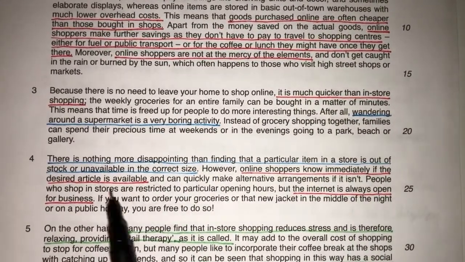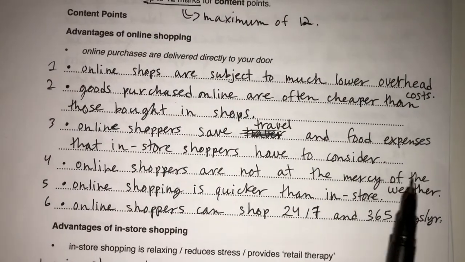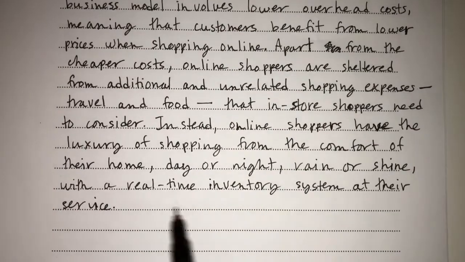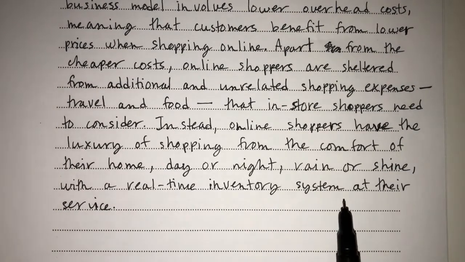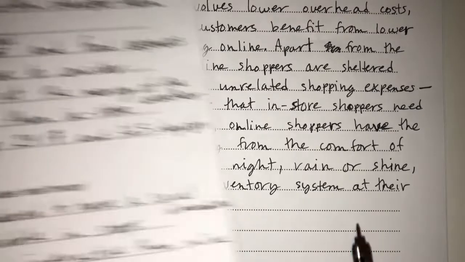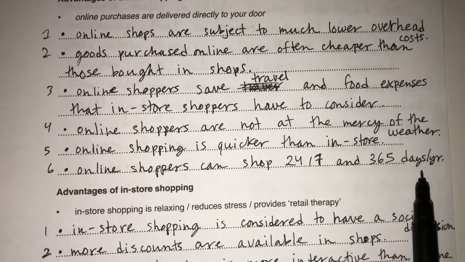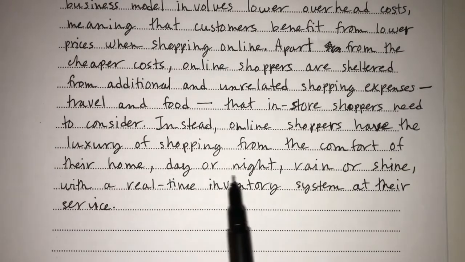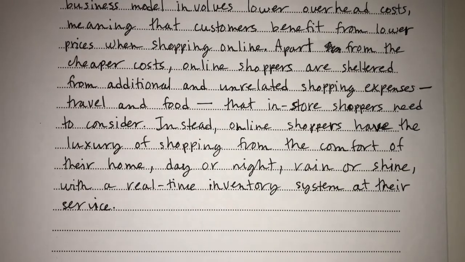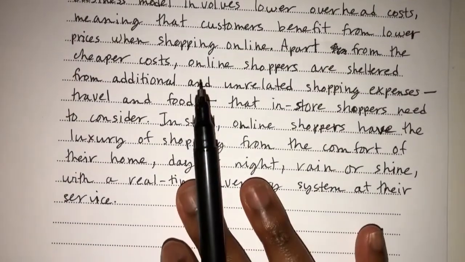They know immediately if the article is available through the means of the real-time inventory tracking systems that stores have. Okay, and then I covered the last one here, 24/7, 365 days a year, by saying day or night. Okay, so it flows nicely.